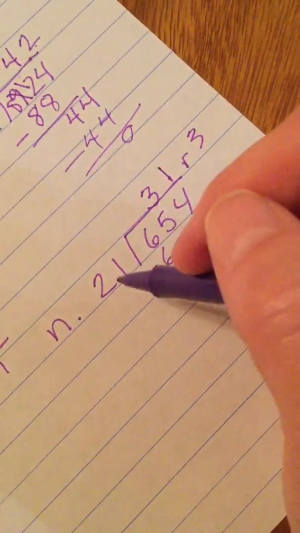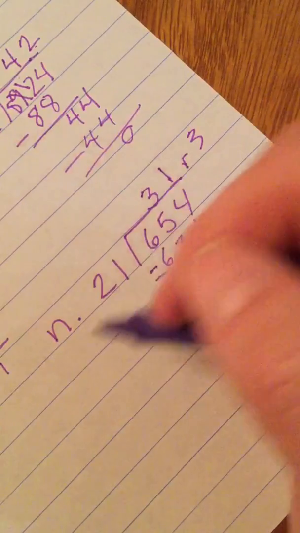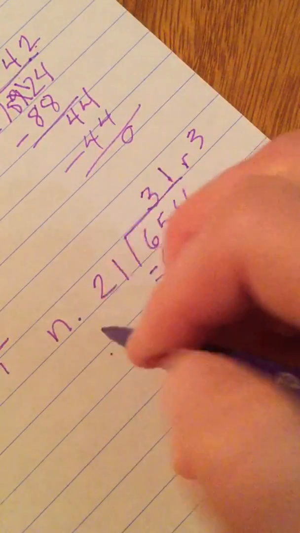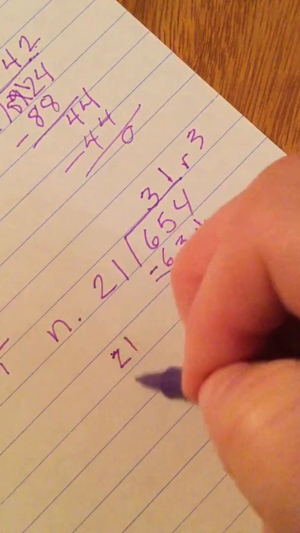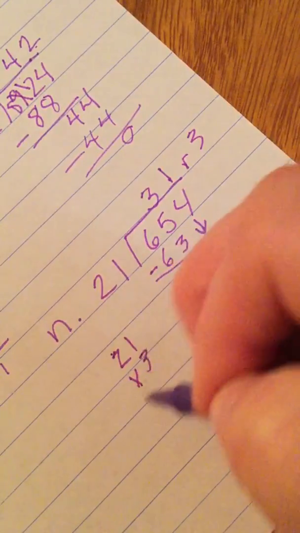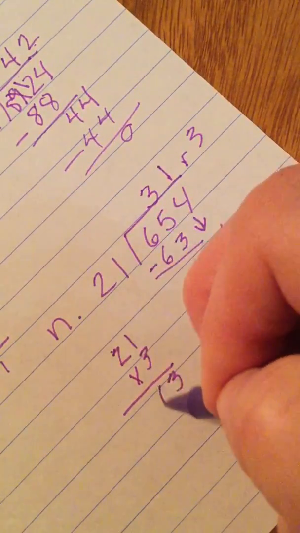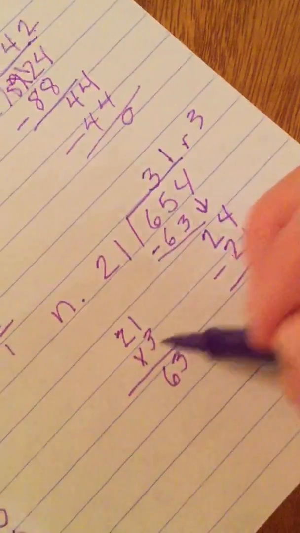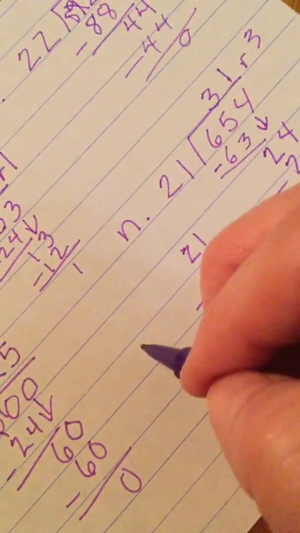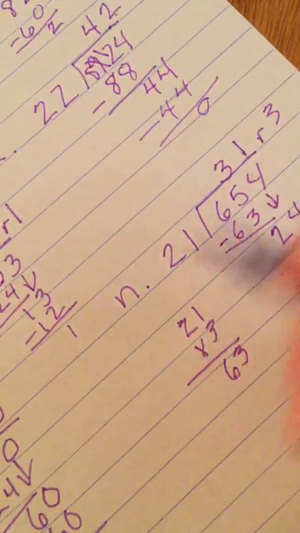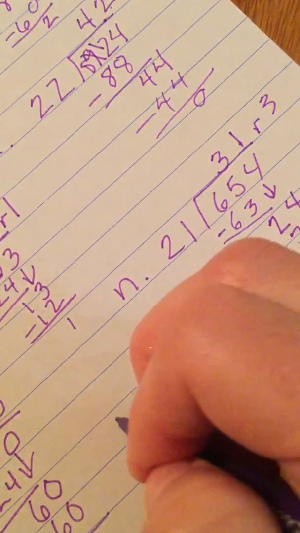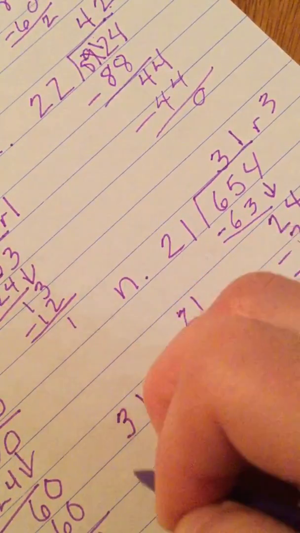All right. Now, when you are doing the problems of 21 times 3 and problems like that, if you are unsure, just write it down. All right? 21 times 3. 1 times 3 is 3. 2 times 3 is 6. 63. The other part that I wanted to explain is when you are checking your work, you can do 31 times, oh, let me rewrite that.